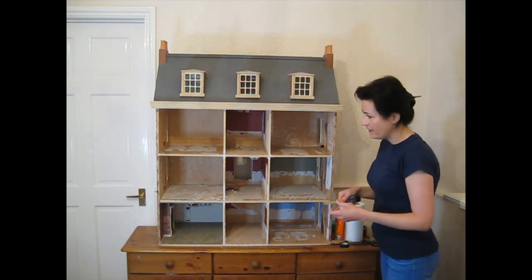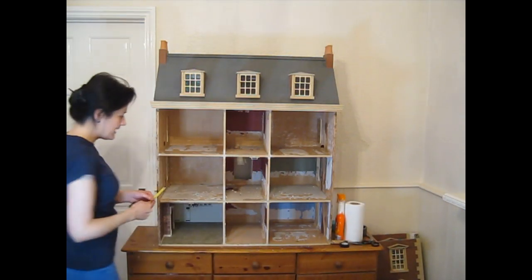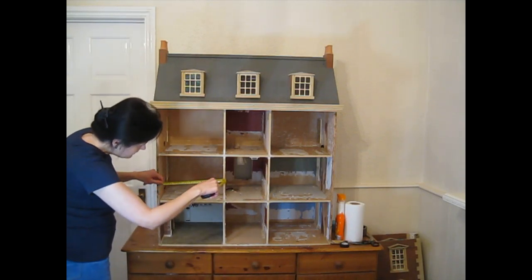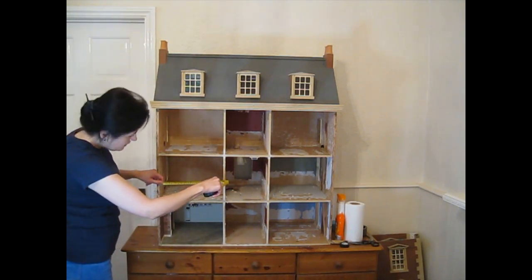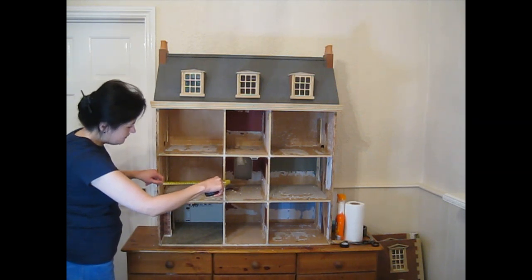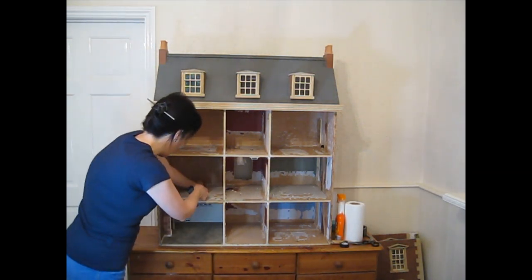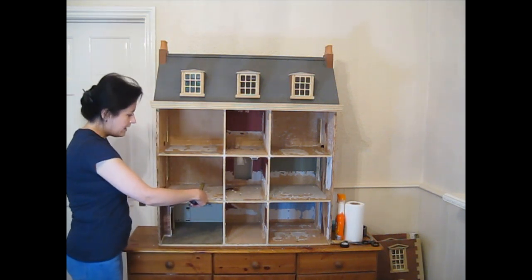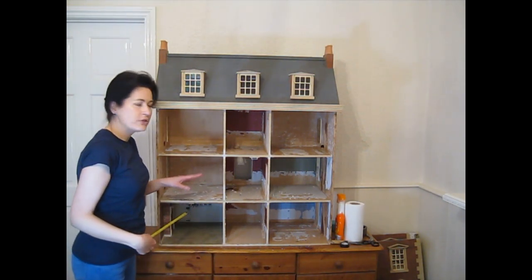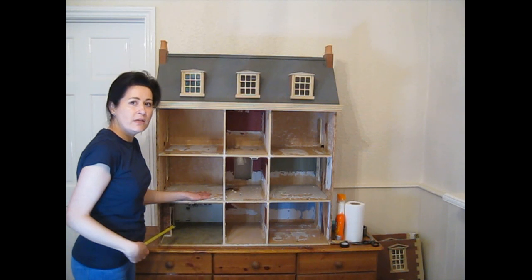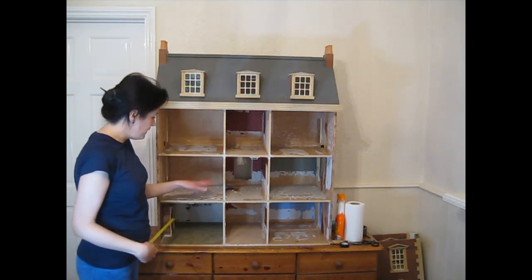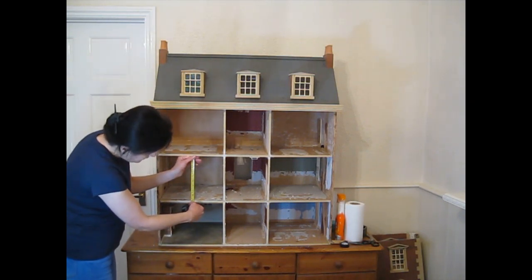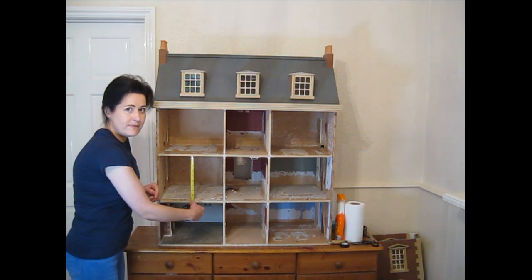15.5 inches. And then let me give you the measurements of the actual larger rooms as well. So the internal measurement is 12 inches or 30.5 centimetres across by 15 inches or 38 centimetres deep. And that's actually why I really love this doll's house, because you've got such a lovely deep room. Some doll's houses are quite shallow and you can't fit much furniture in. And then the height of the individual rooms is 9 inches or 23 centimetres.